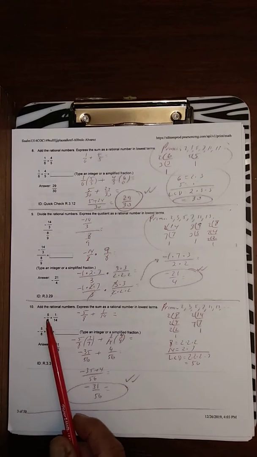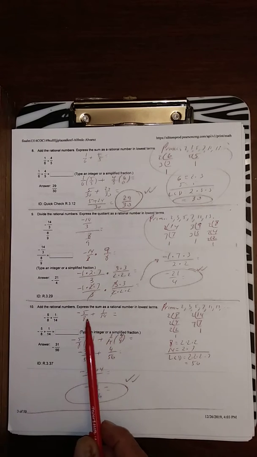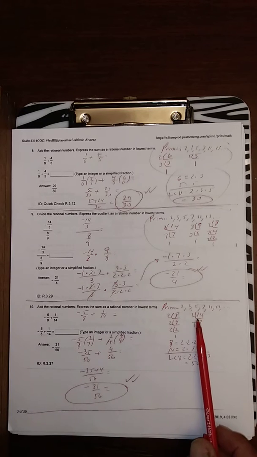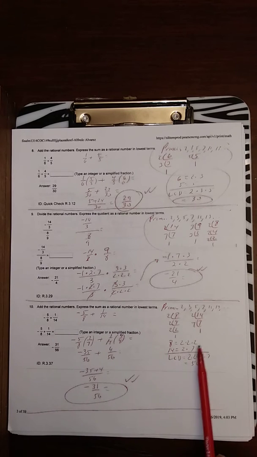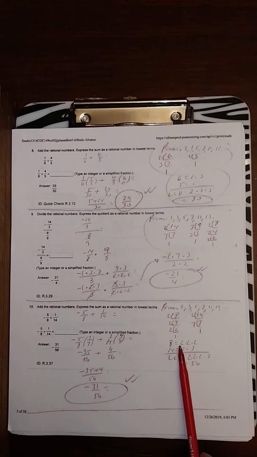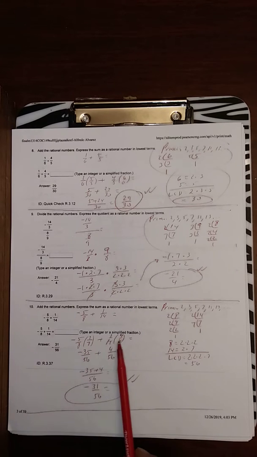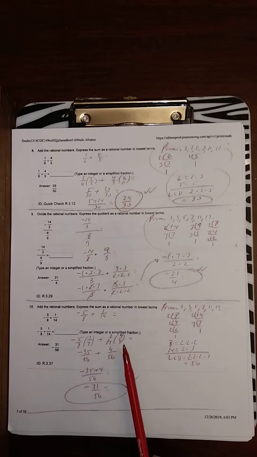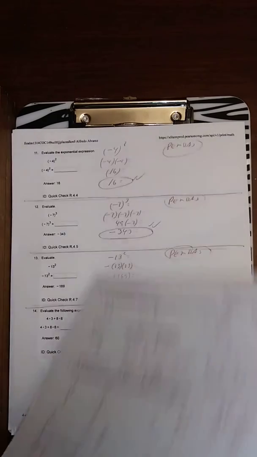Add or subtract these. Well, negative and positive together, but the numbers are different. So 4 is 2, 2. 8 is 2, 2, 2. 14 is 2 and 7. We have 3 2's and a 7, which is 56. They both got to be 56. Lowest common denominator. 7 times that, 7 times that, we got negative 35 over 56. 4 times 14, 4 times that, we get 56. Put them together, negative 35 plus 4 on top of 56. It's going to be negative 31 over 56.